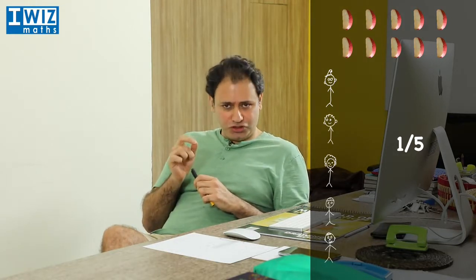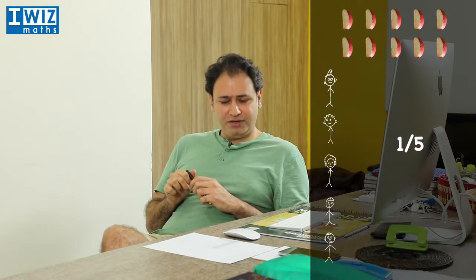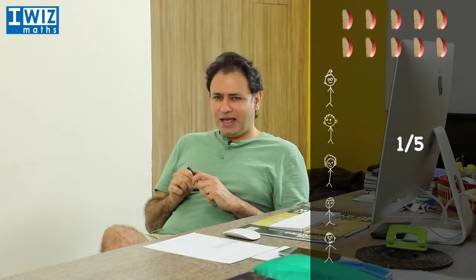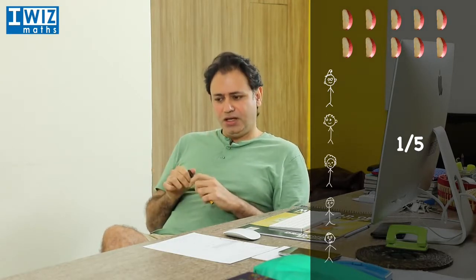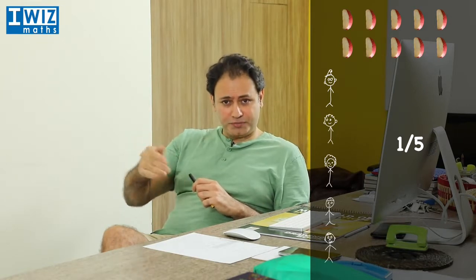So the fraction 1/5 is basically acting as an operator on the total. By operator, you think of an operator as something that's performing a certain action on something.